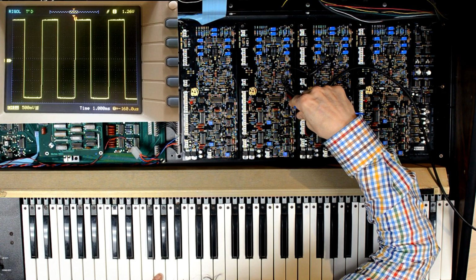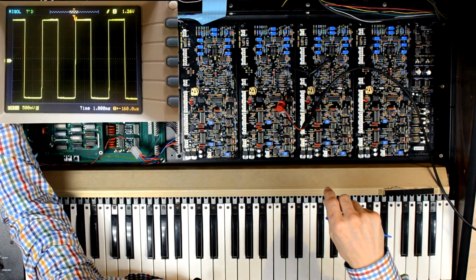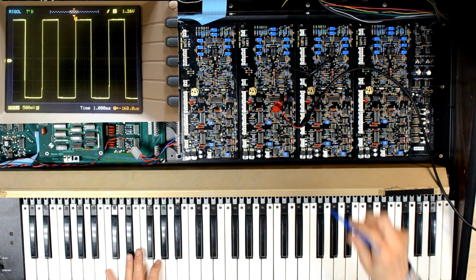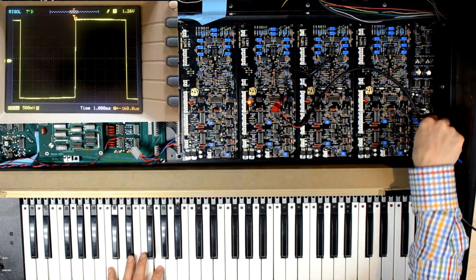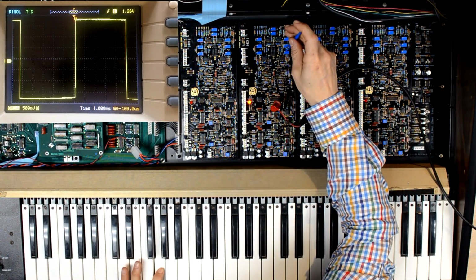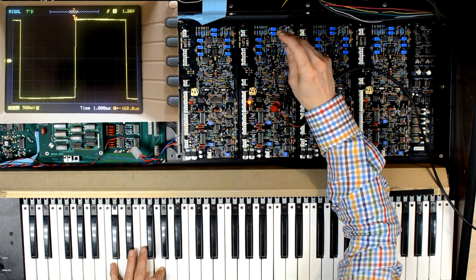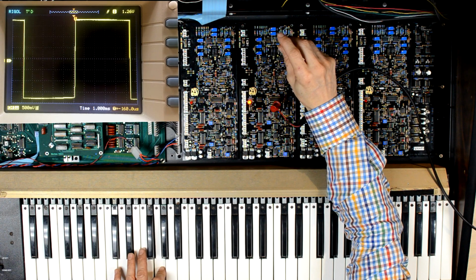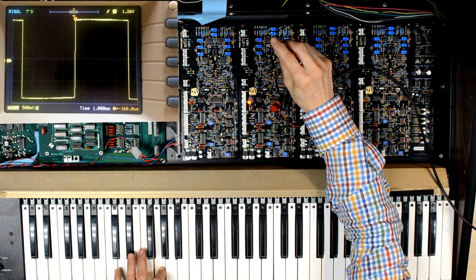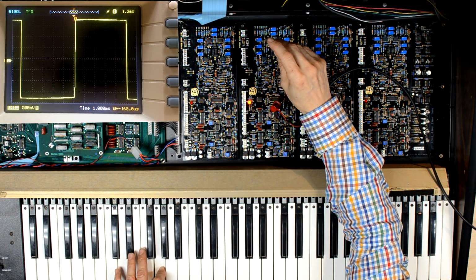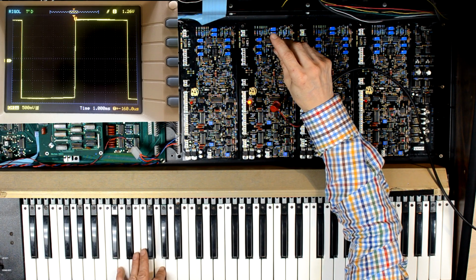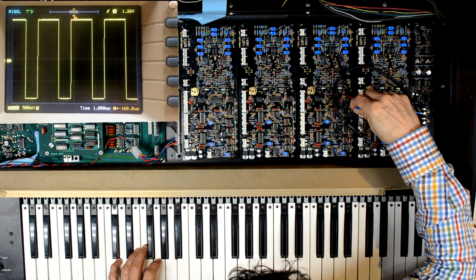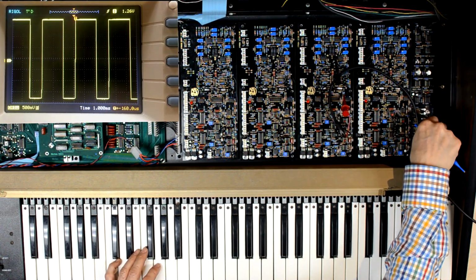Now we're going to enable voice 2. Get a nice clean pulse. Turn that one up. That one was pretty close too. A little buzzy. Fuzzy. Hollow. Done deal. Voice 3.